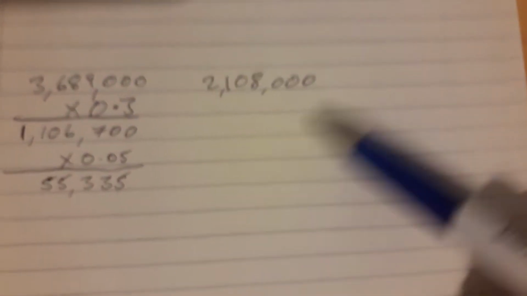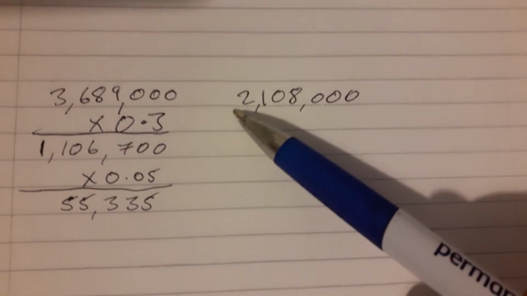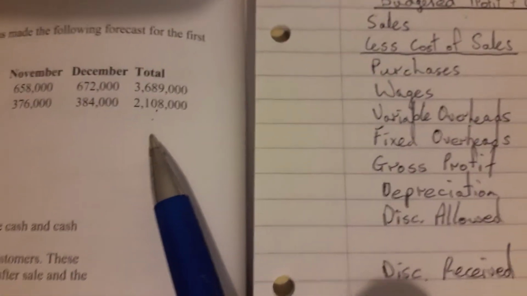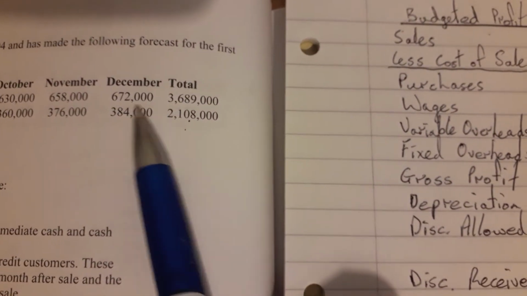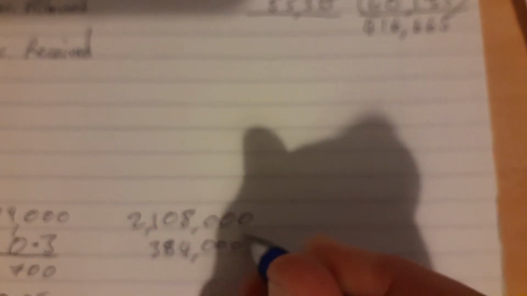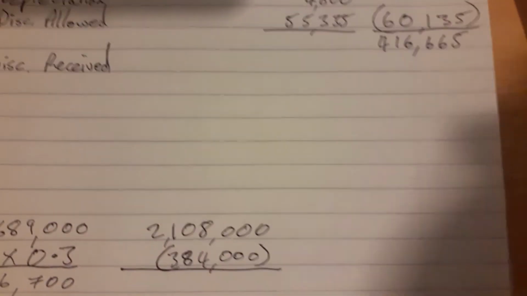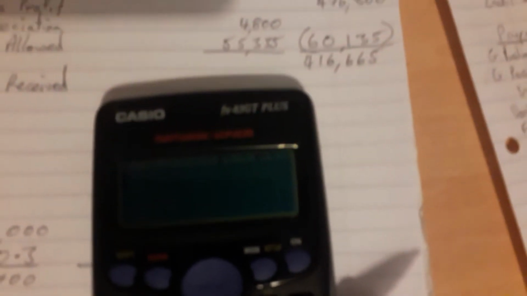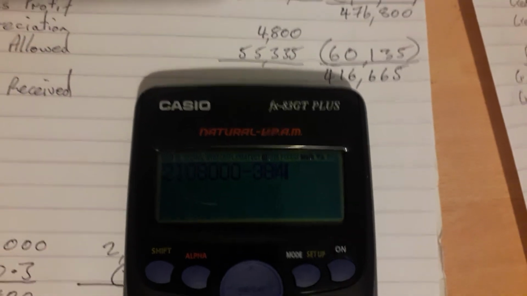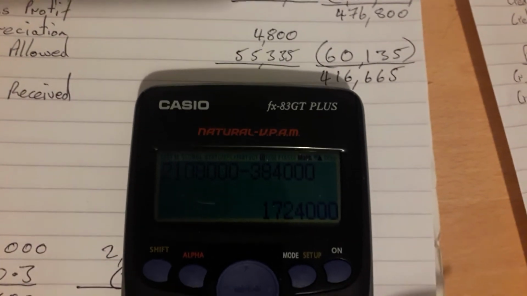So the slightly different approach we take this time is, instead of taking the whole 2,108,000 purchases figure that we get for the total for the 6 months, we remove December's purchases. So we subtract that first. 384,000. That gives me, 1 second now, 1,724,000.